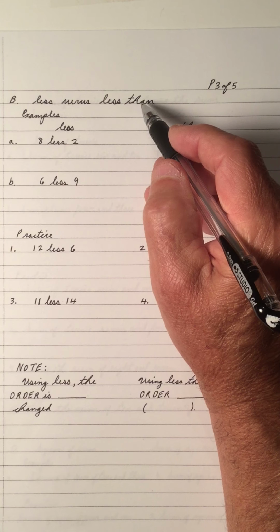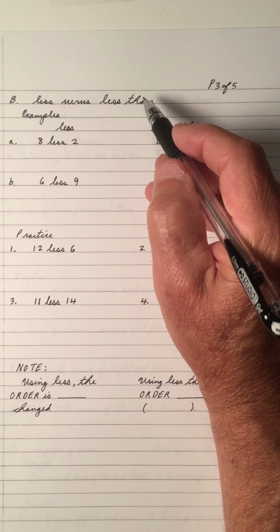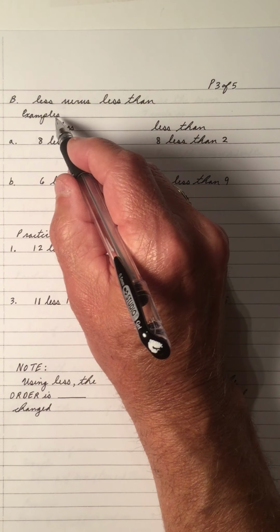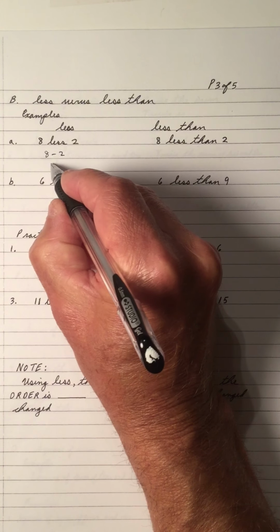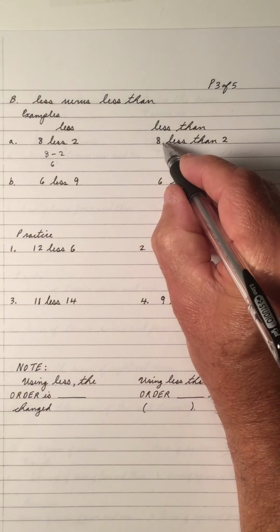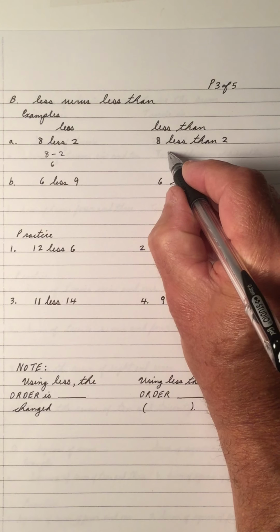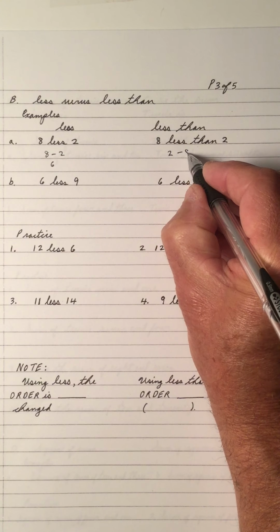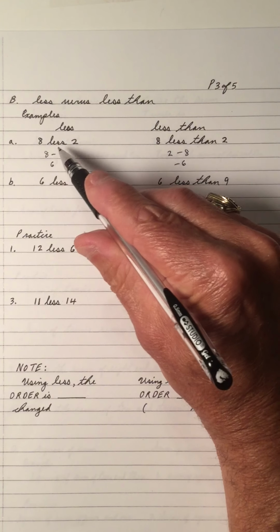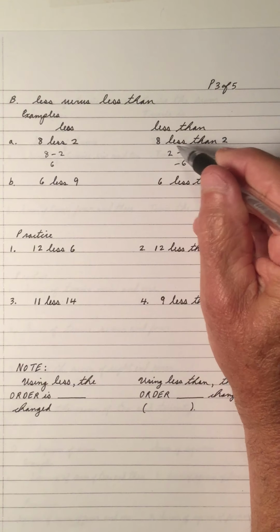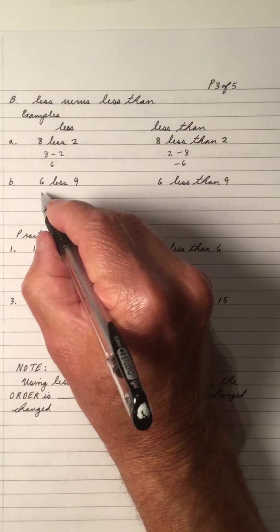B, less versus less than. This is very similar to subtract and subtracted from. Let's go, some examples. 8 less 2 is 6. 8 less than 2 is 2 subtract 8, which is negative 6. Again, notice less, less than. Less than reverses the order.